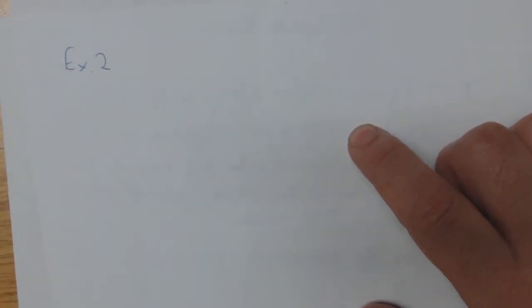So let's look at one more example, and then that'll basically wrap up this section. Like I said, separable equations are the simplest ways we could find solutions of differential equations, but that's the only one that we're going to deal with in this class.